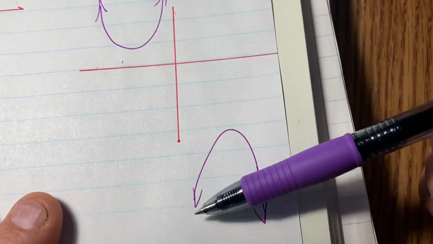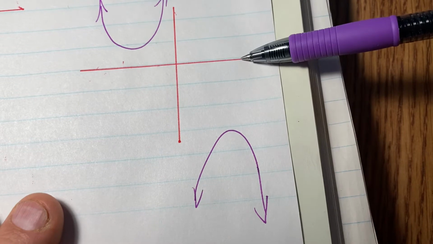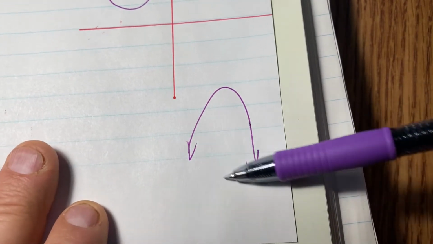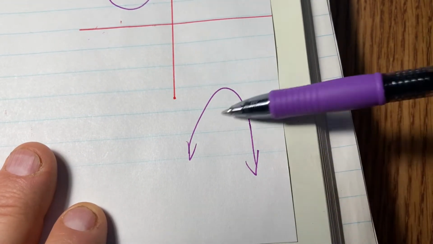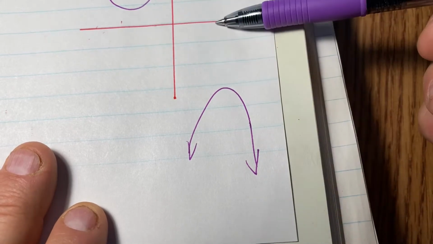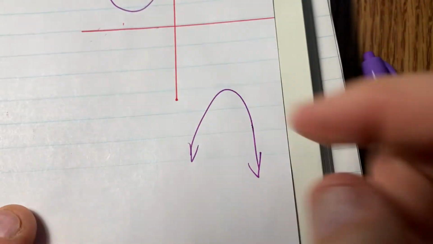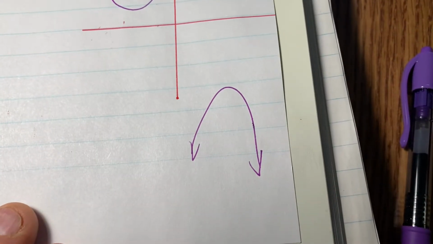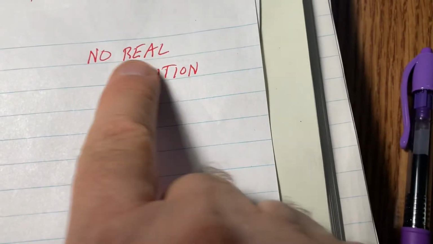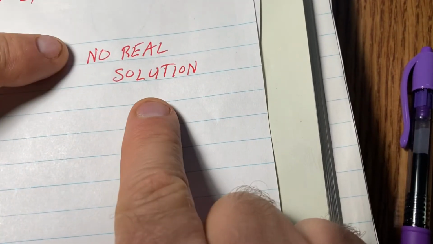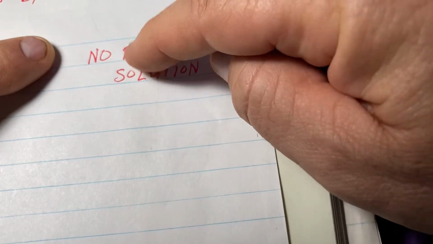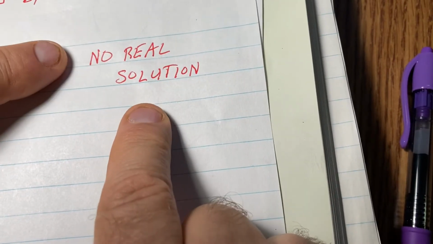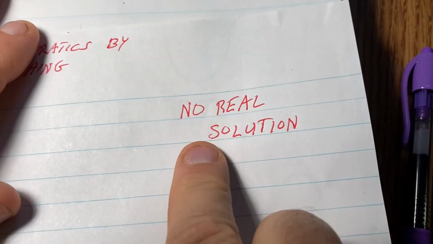Here's a coordinate plane, and this does not cross the x-axis. Since it does not cross the x-axis, there's not two answers. There's not one answer. There is no real solution. Okay? Don't put no solution, just put no real solution. I'll tell you why in just a little bit, because that's the graphing part.